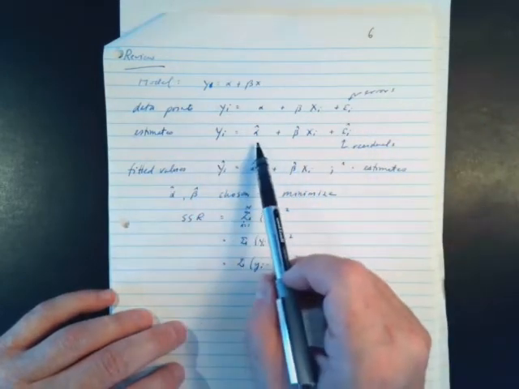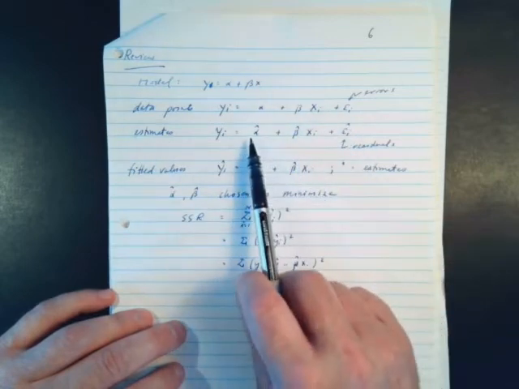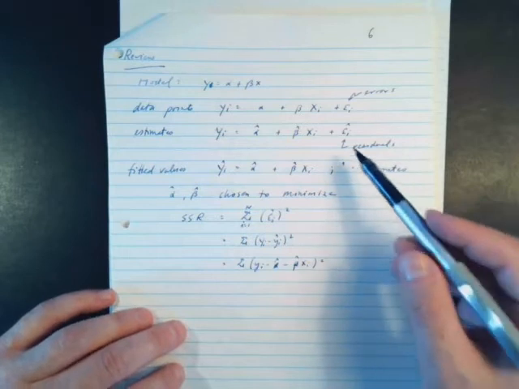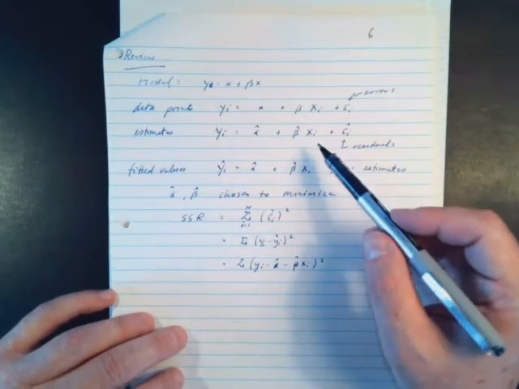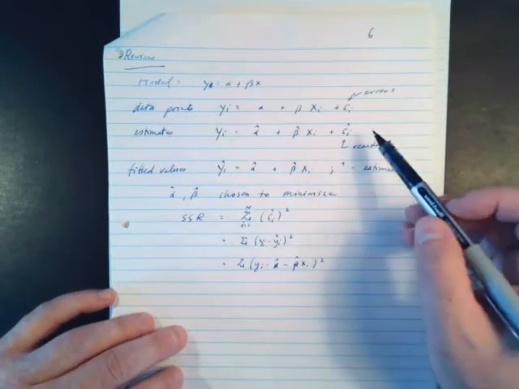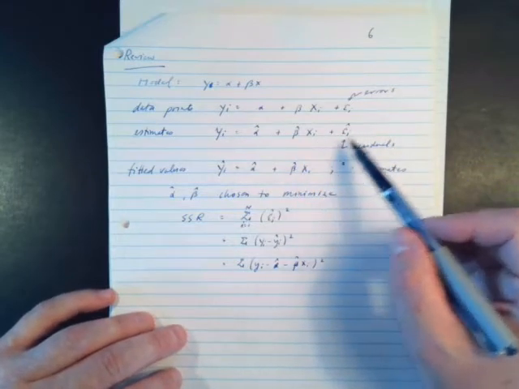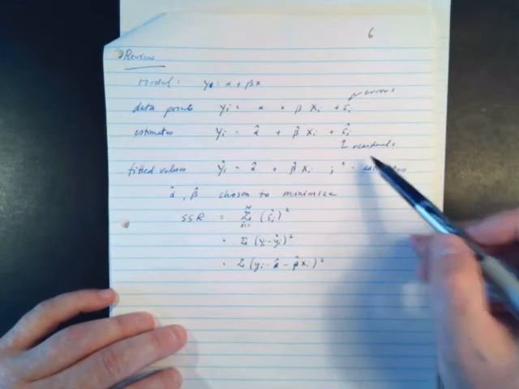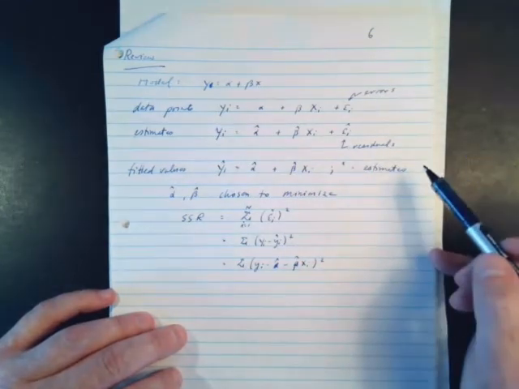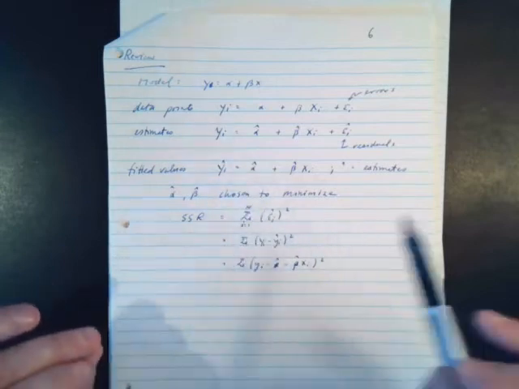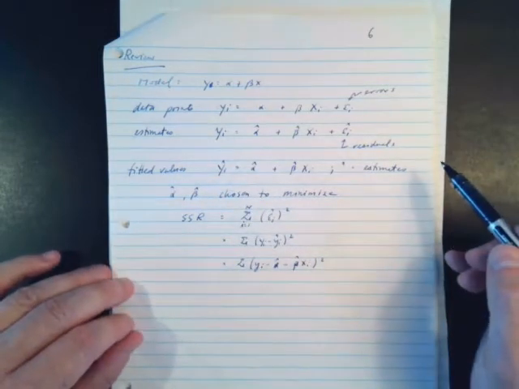Then we get estimates, and the estimates use alpha hat and beta hat, and we will look at the formulas later for how to estimate those using the data. And then there will be a distance between the regression line and the observation, and that is the residuals. And then we have fitted values, which is the points right on the regression line itself.